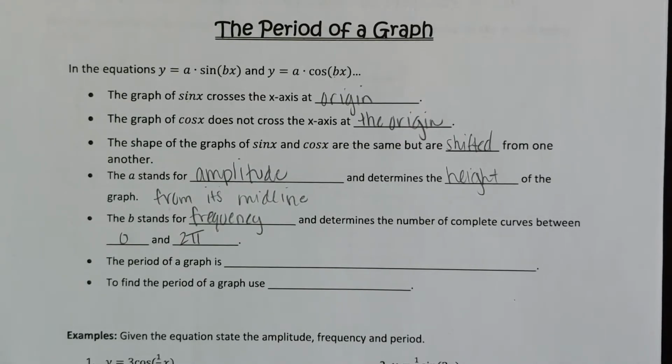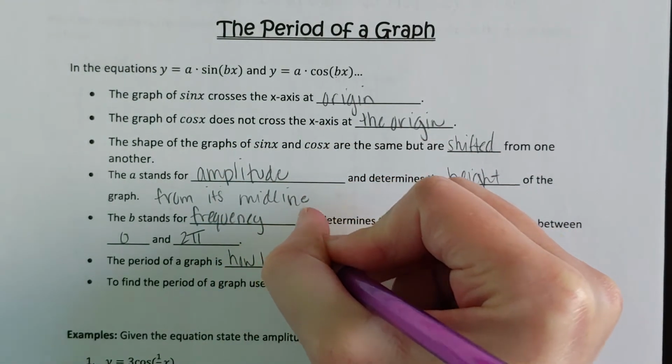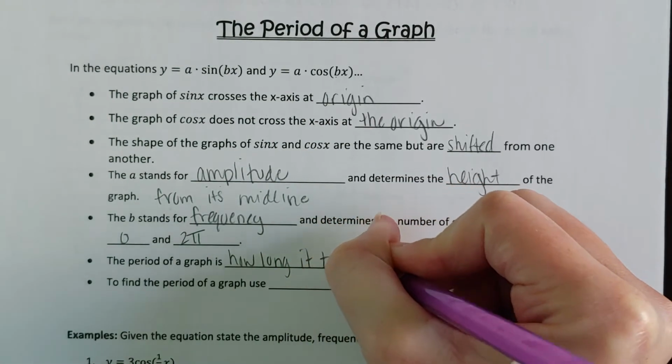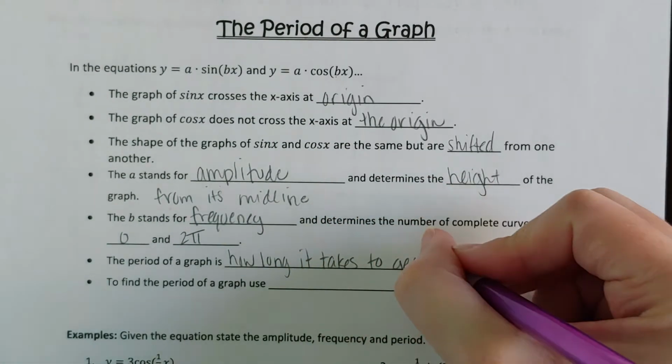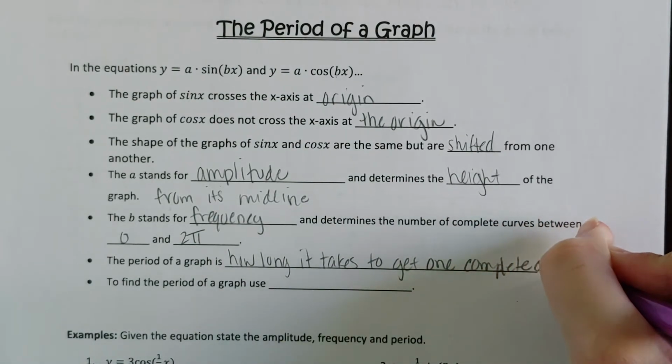Okay, so this is new, the period of the graph. So far we've talked about amplitude, that's its height above and below the midline. We've talked about frequency, which is how many complete curves you get between 0 and 2 pi. And so the period of the graph is how long it takes to get one complete curve.